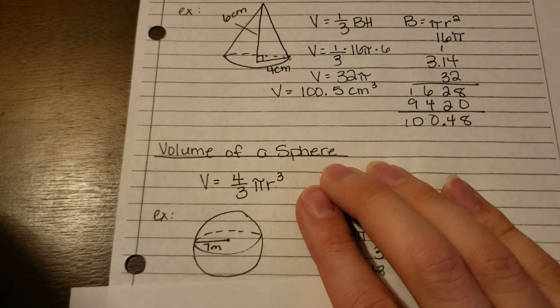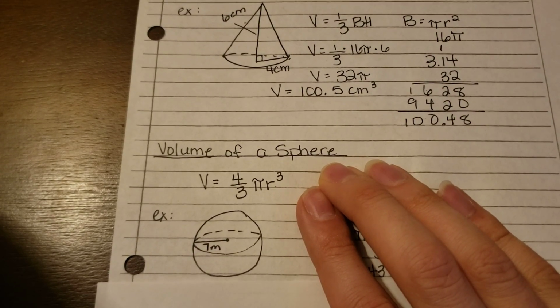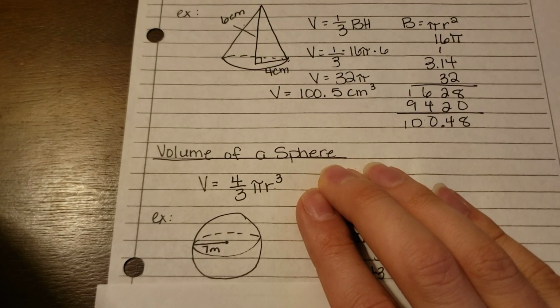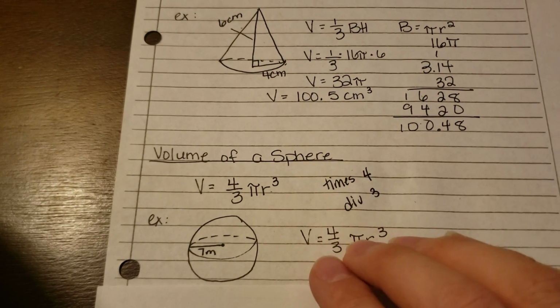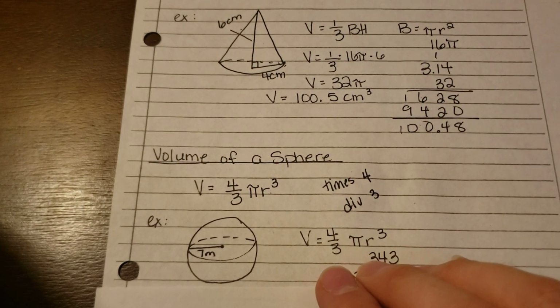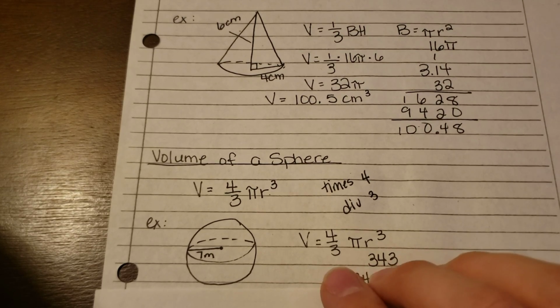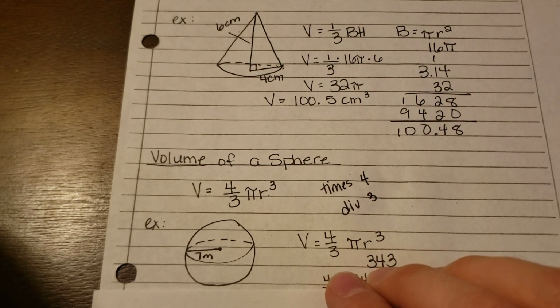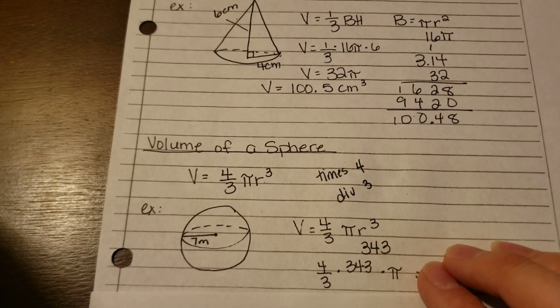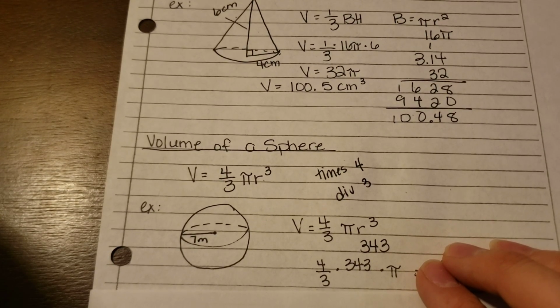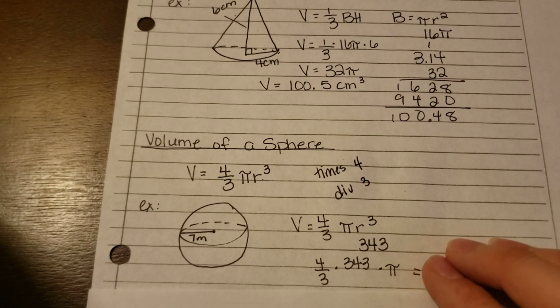So here's our example. We've got this fancy dancy sphere with a radius of 7 meters. So I'm going to plug that in. 7 cubed is 343. So that's going to give me 4 divided by 3 times 343 times pi.